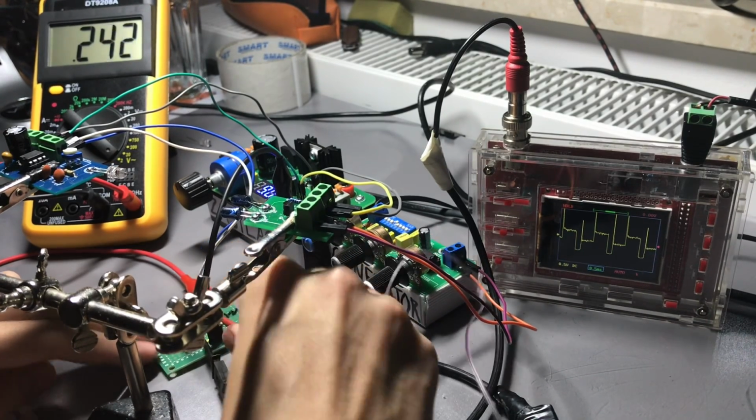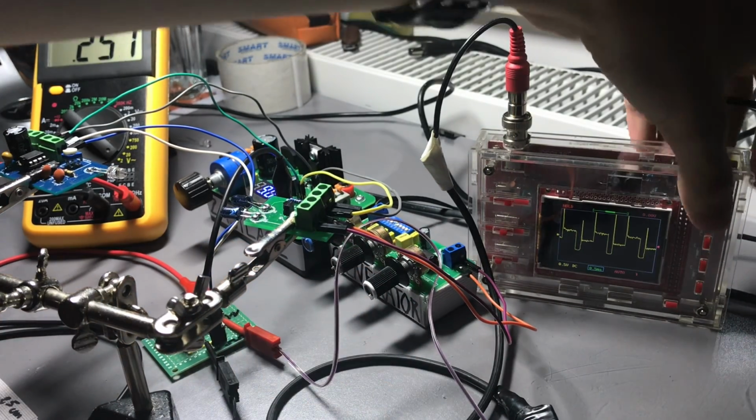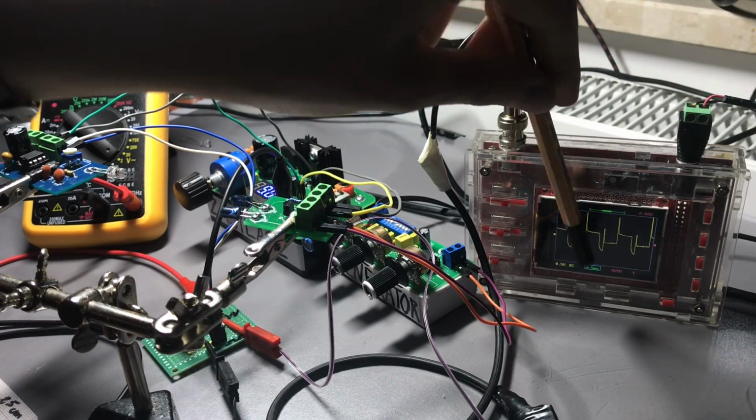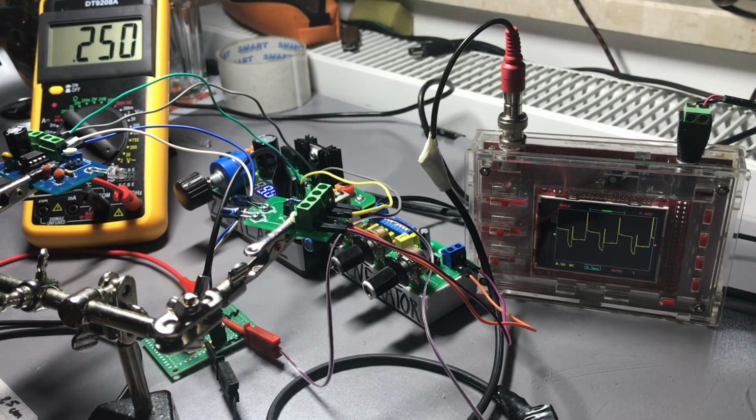So this is pretty much this circuit. Now I will draw a little schematic so you will understand it a bit more. And this is how it looks after filtering. So this pretty much wraps it up.